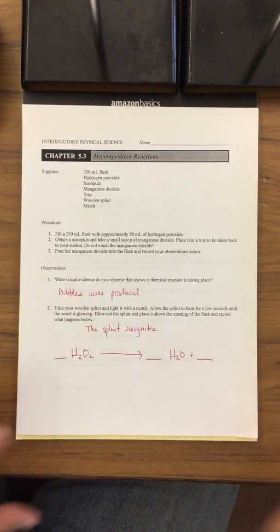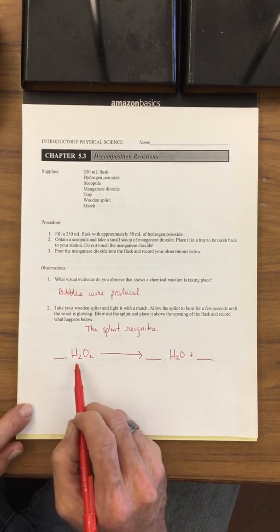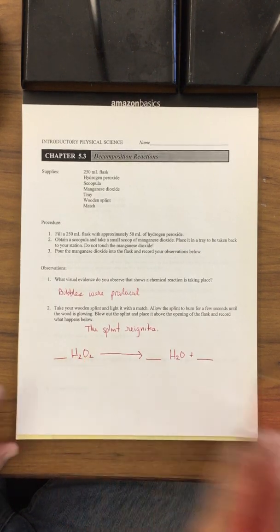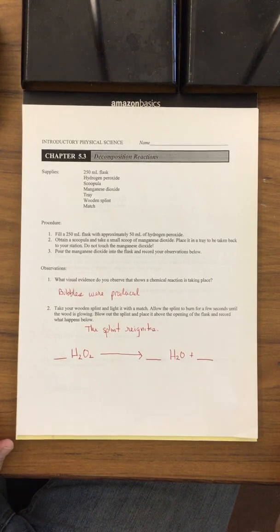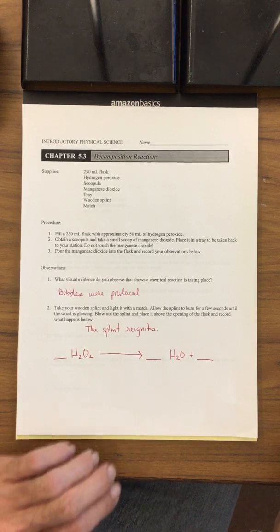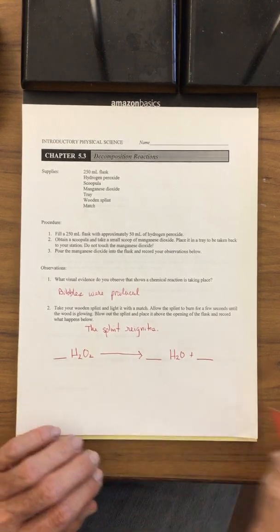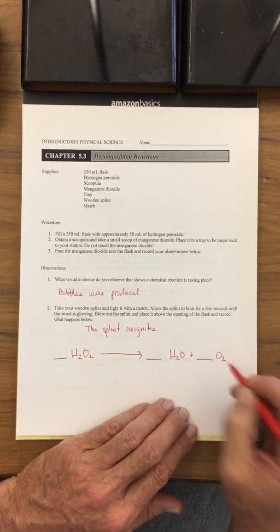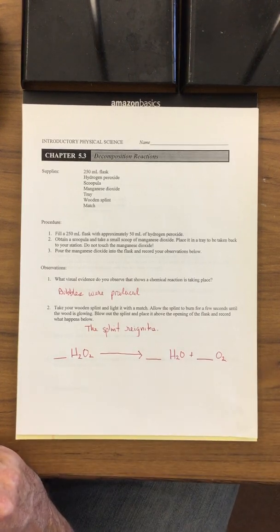Now, what could our bubbles be? Well, we only have H and O as possibilities. So it could either be H2, which would be hydrogen, or O2, which would be oxygen. If you remember, we did something very similar where we produced hydrogen gas, and when we put a lit splint to it, it produced a pop. Well, no pop was produced in this reaction. So it's not the hydrogen, it's not the H2. It actually produces O2. So this is going to give us a chance to balance this again.